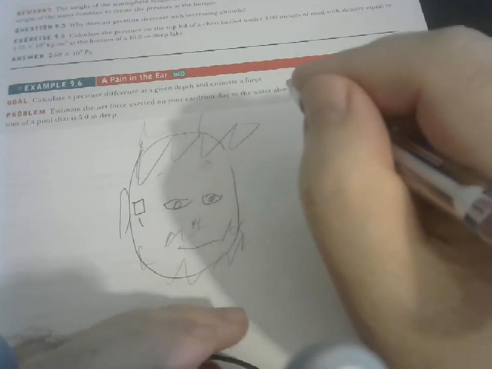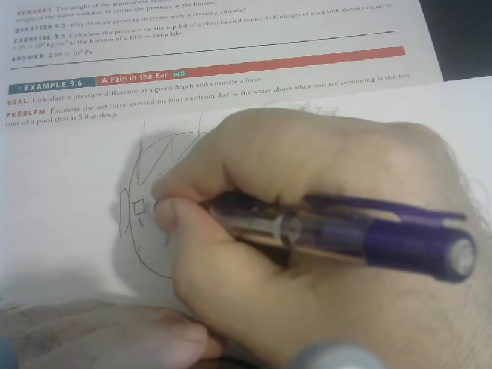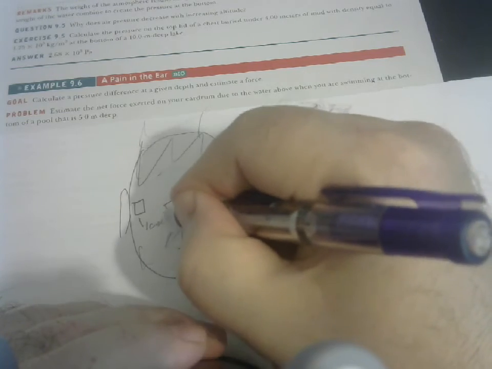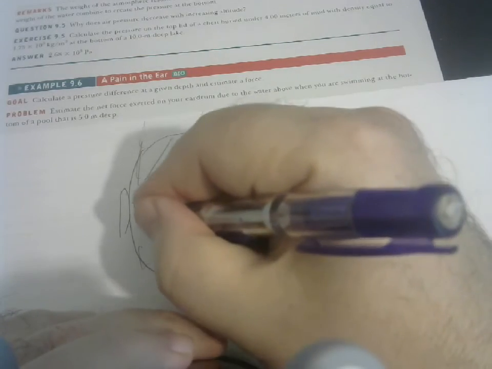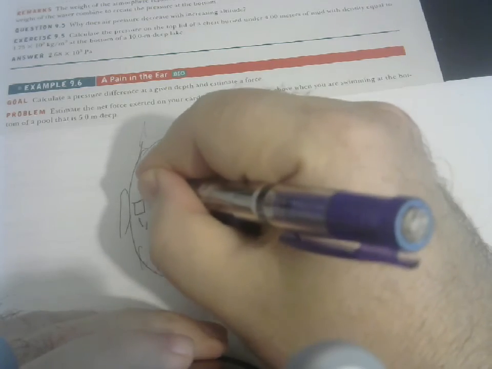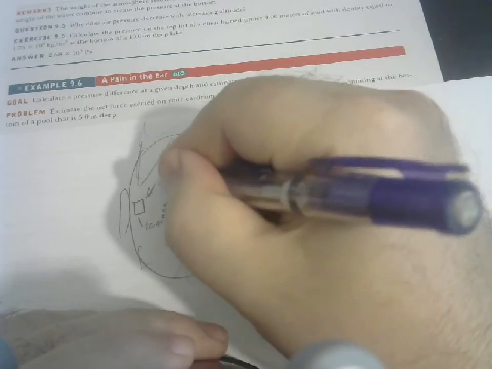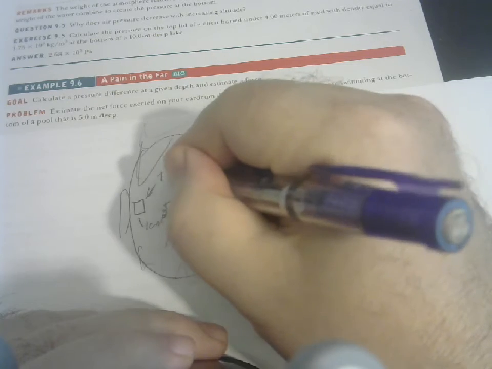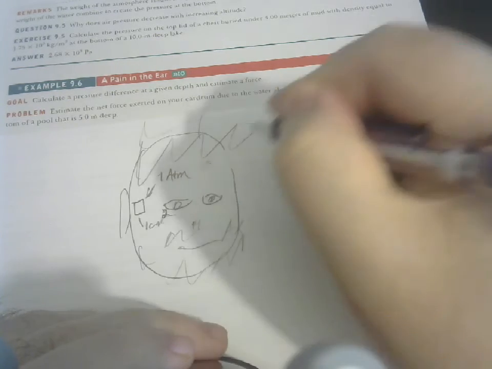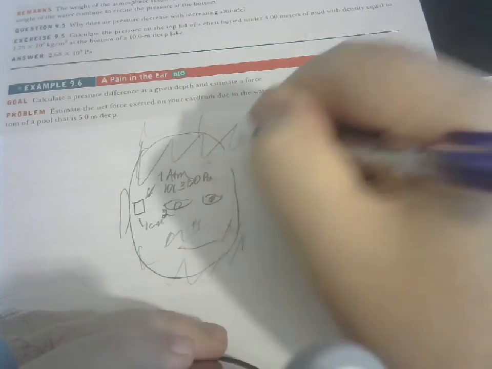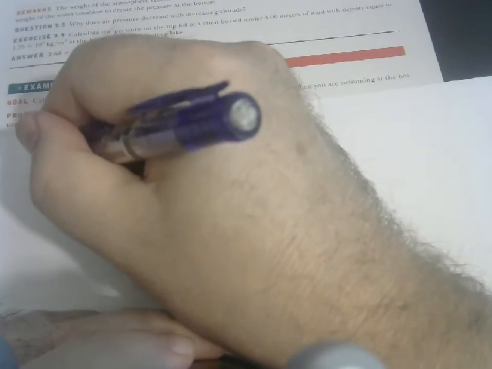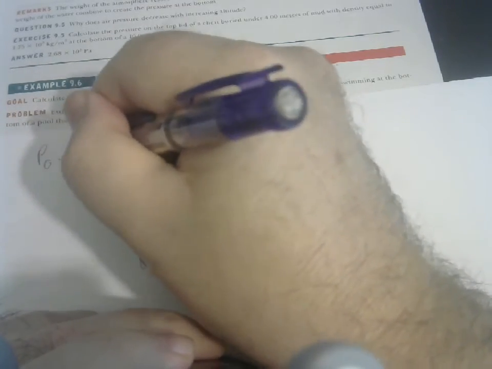All right, and let's see. There's my eardrum, and we're going to say it's 1 centimeter squared. Behind that eardrum, if I have not been swimming for too long, then it's probably 1 atmosphere on the inside, or 101,300 pascals. And on the outside, it would be 1 atmosphere plus rho GH.